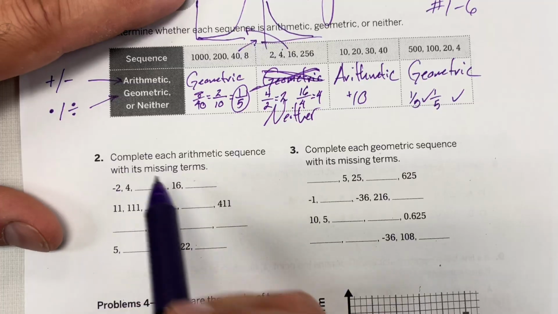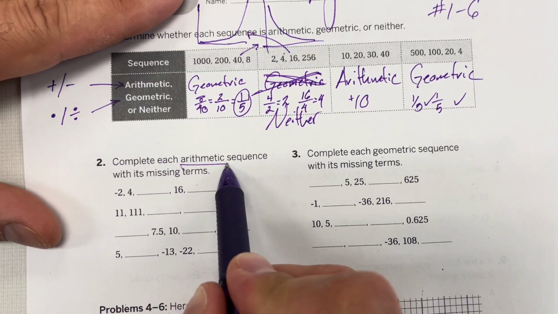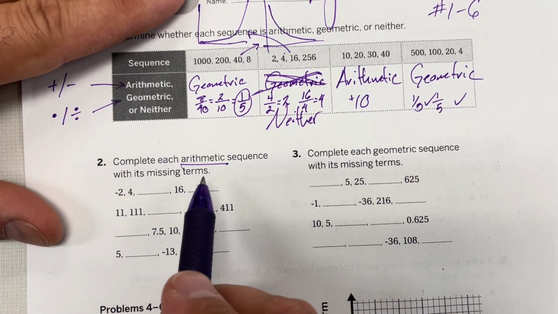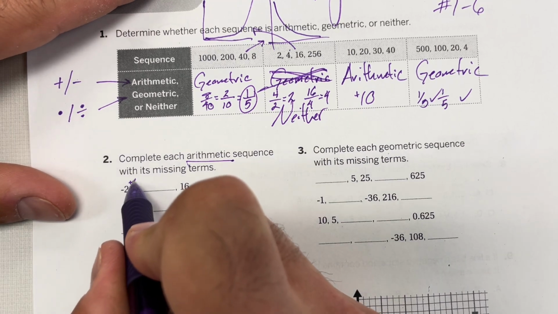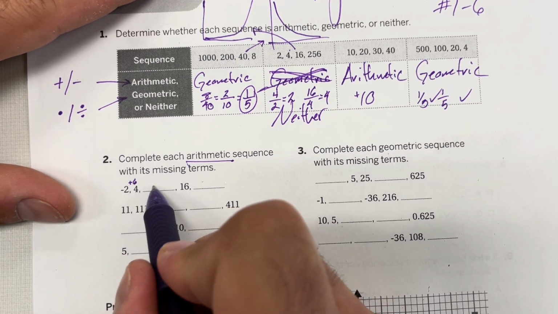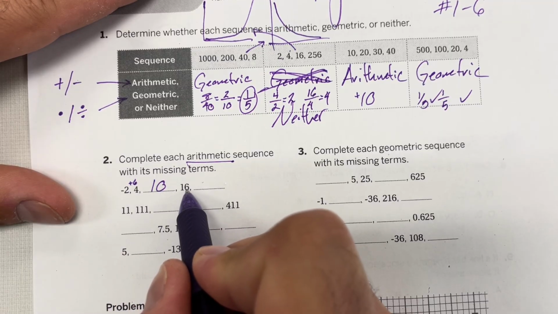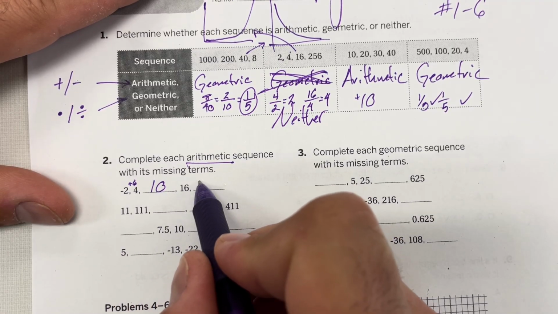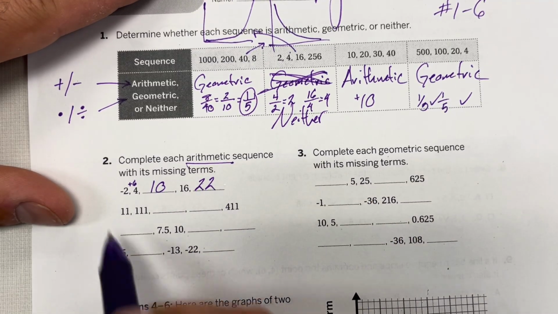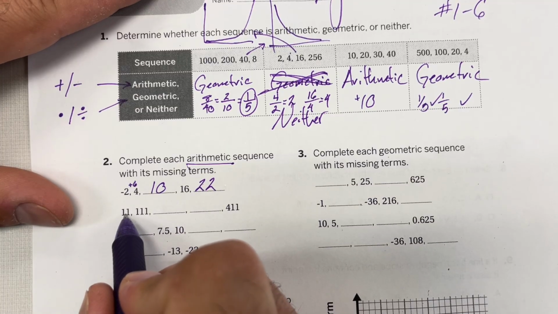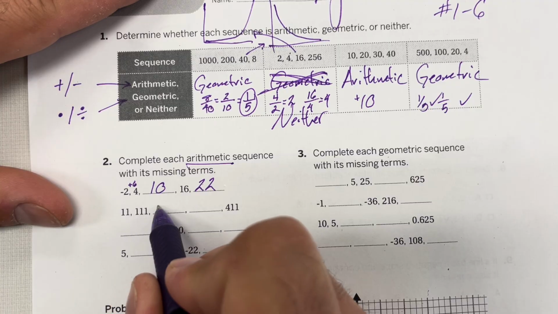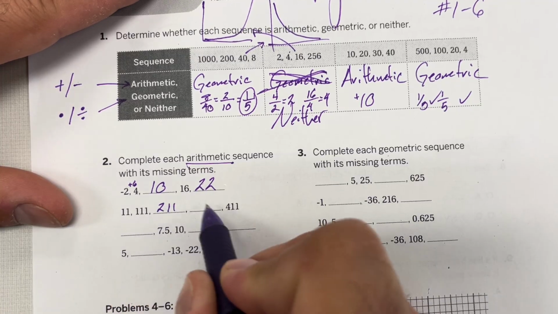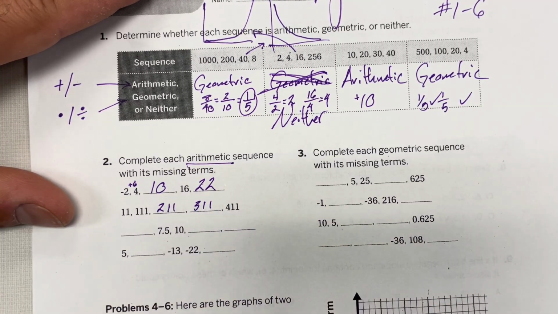All right, so complete each arithmetic sequence. If it's arithmetic, there's going to be a constant difference. Going from -2 to 4 means that it's adding 6. So the next number, 4 plus 6 would be 10. Plus 6 would be 16. 16 plus 6 would be 22. Let's see this one. How much is it adding from 11 to 111? That's adding 100. So we'd add another 100, get to 211, and then 311, and we're at 411.